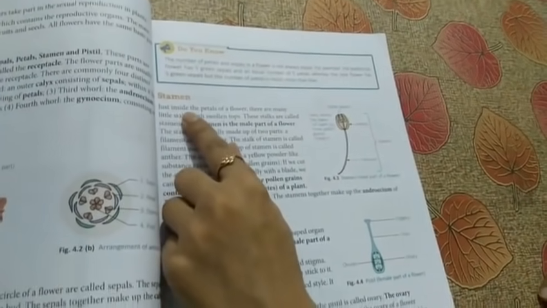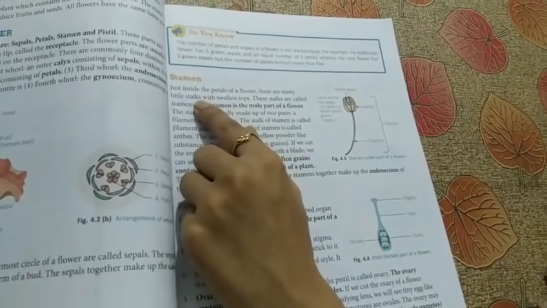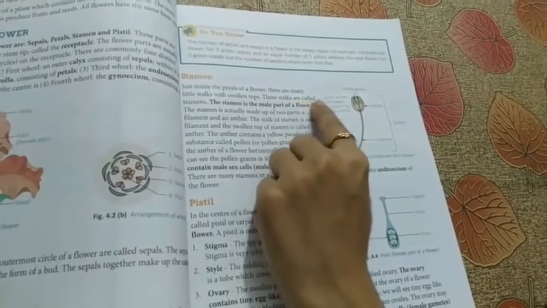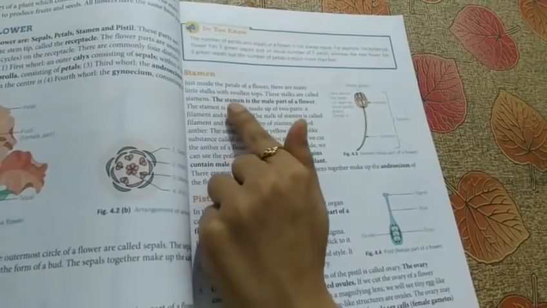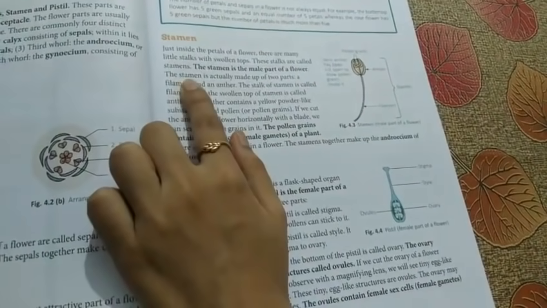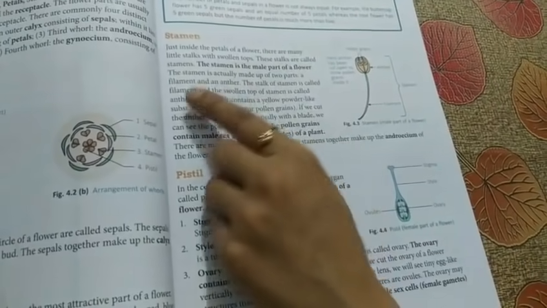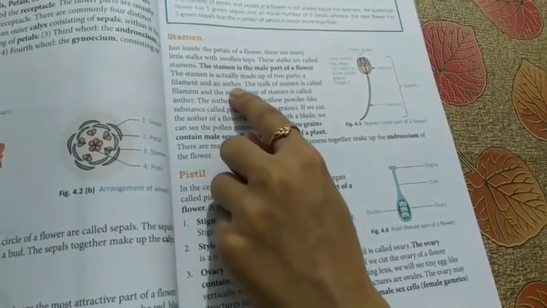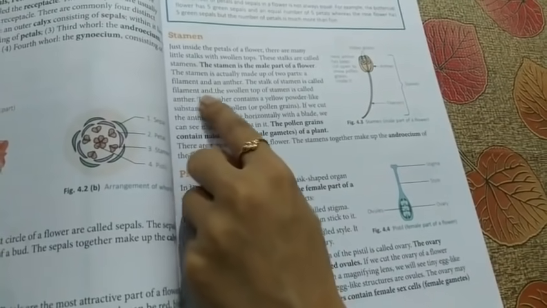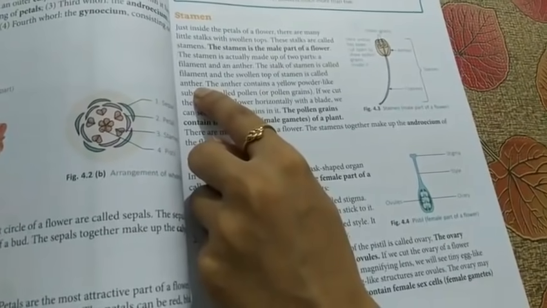Stamen. Just inside the petals of a flower, there are many little stalks with swollen tops. These stalks are called stamens. The stamen is the male part of a flower. The stamen is actually made up of two parts, a filament and an anther. The stalk of the stamen is called the filament and the swollen top of the stamen is called the anther.